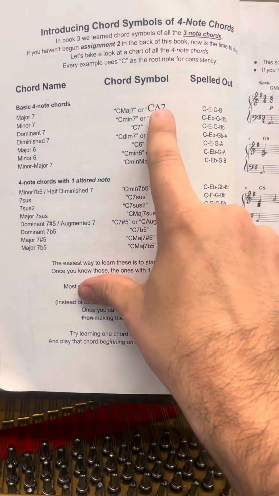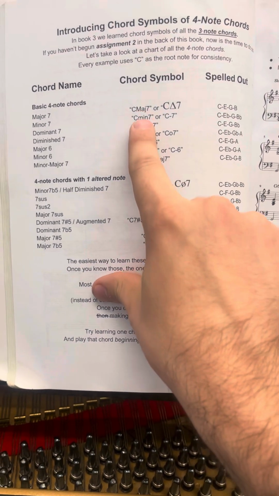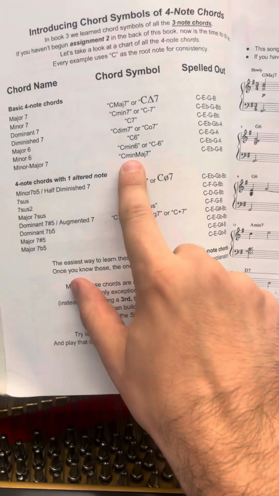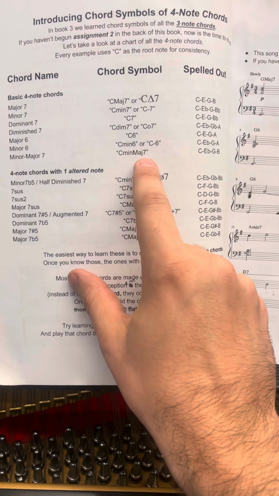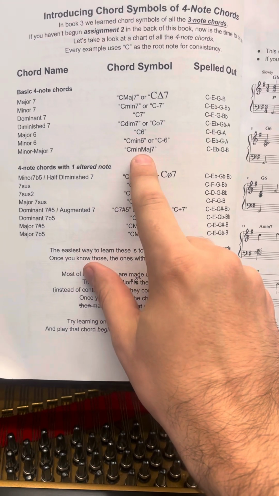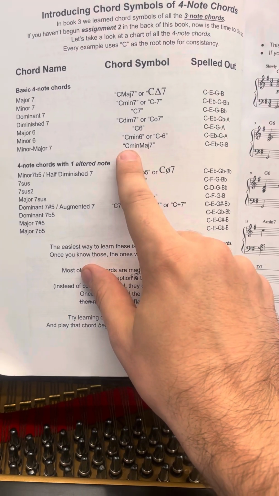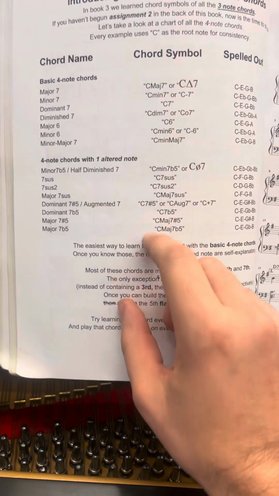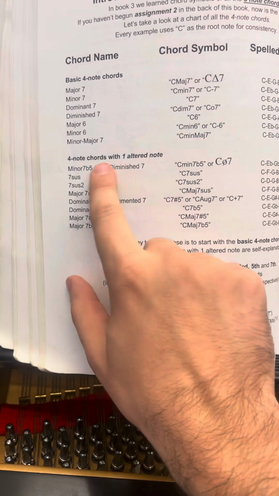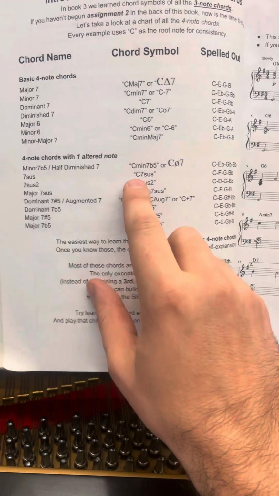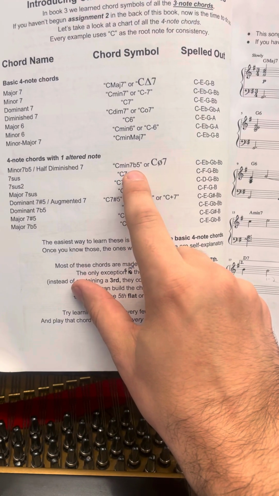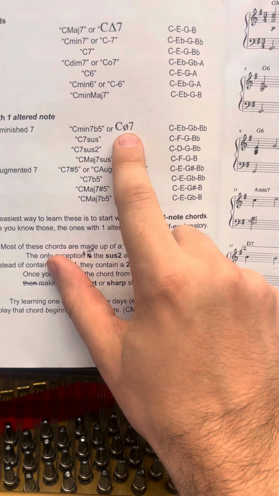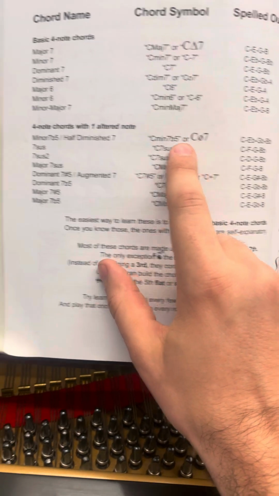A lot of times, these ones are more common in jazz, and these ones are more common in pop and classical and stuff. Minor major 7 would be MIN MAJ7, or it could be lowercase m and capital M, or less common, a minus symbol and a triangle, just like a combination of those. Here are the ones with one altered note: minor 7 flat 5, or half diminished, written MIN7 flat 5, or the same circle, but with a slash through it. That's why it's half diminished instead of fully diminished.